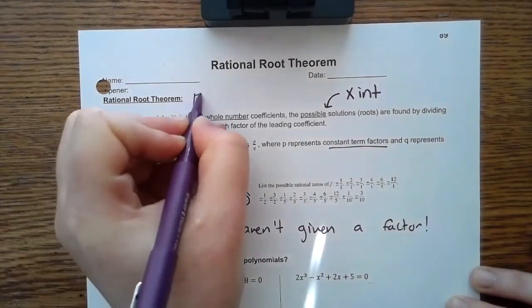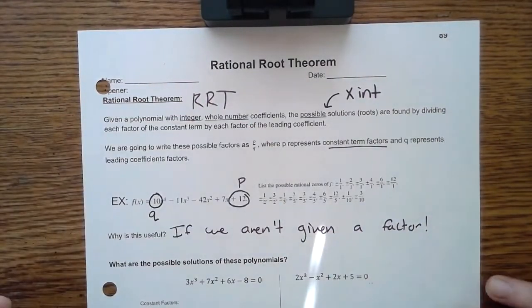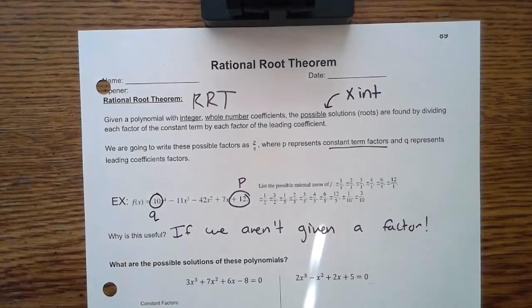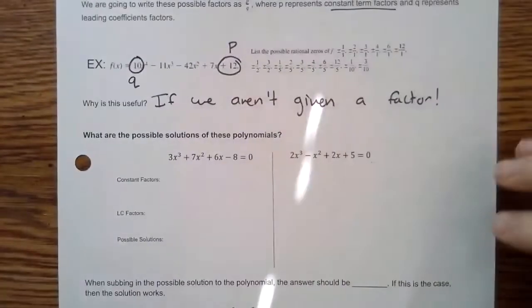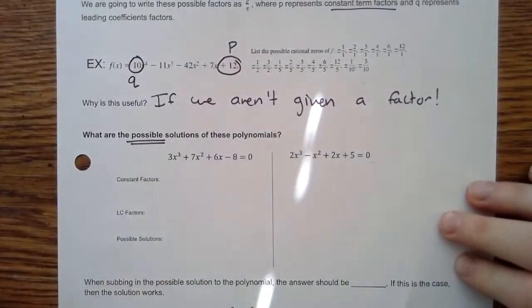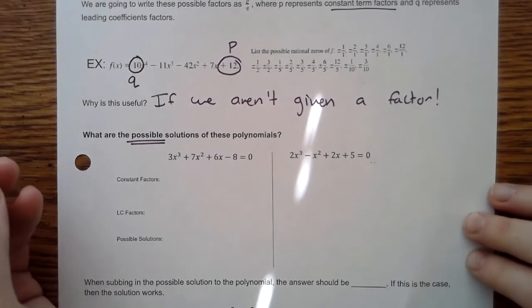So some people call this RRT, rational root theorem. So you'll see your teacher saying, oh, use RRT to figure this out. So hold on tight, we are going into this. What are the possible solutions of these polynomials? So this won't be a final answer, this will be getting us there.